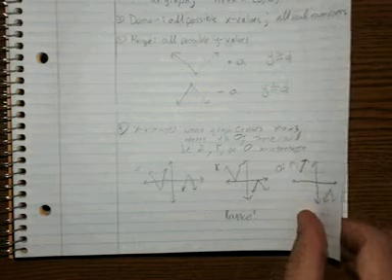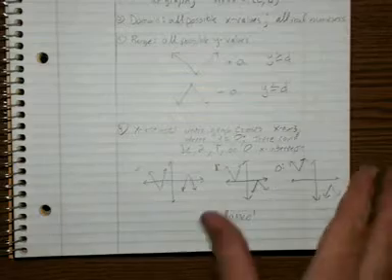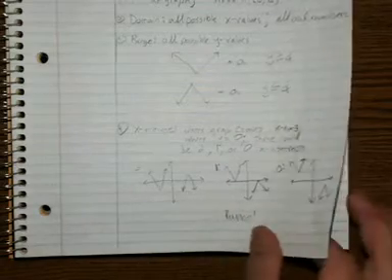Cool. Now, I should mention, there's not really a quick and dirty, fast way to find these. You can plug in and solve. We're going to use the calculator, so that's going to help us. I'll show you how to do that, no big deal.